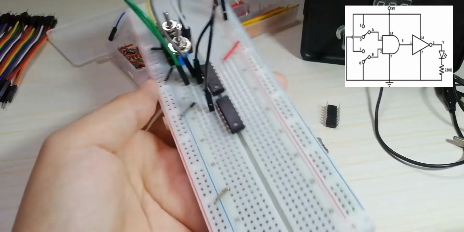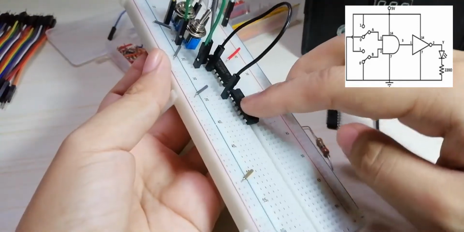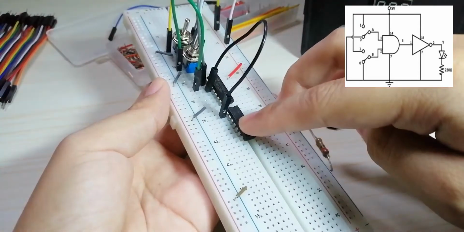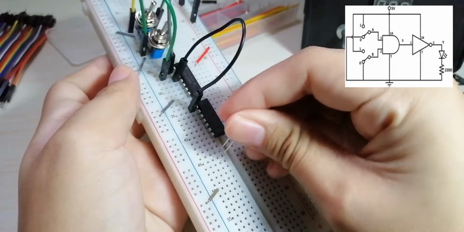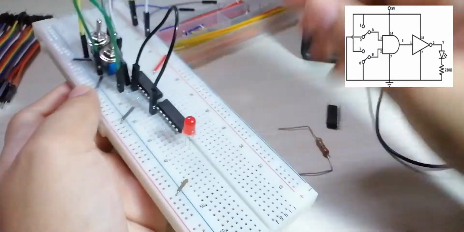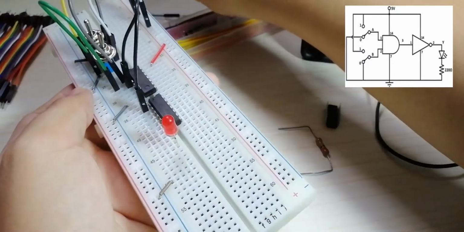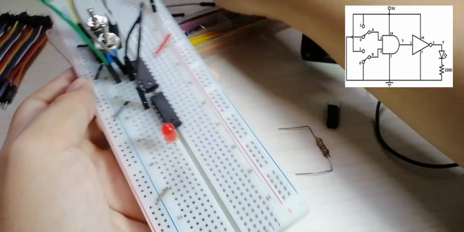And the number 2 of our NOT gate is connected to the positive side of our LED. So here is our LED. The number 2.